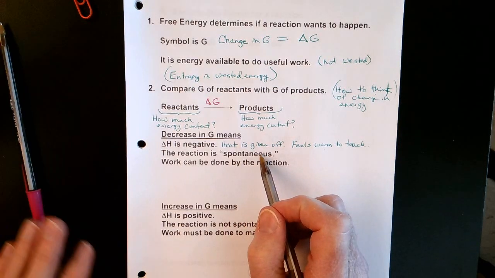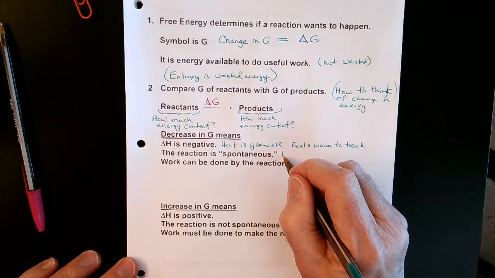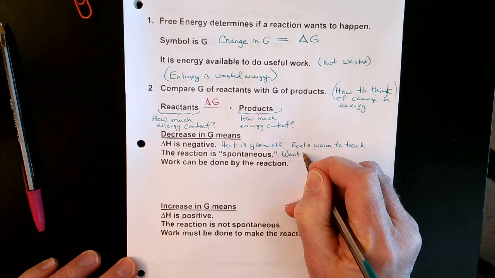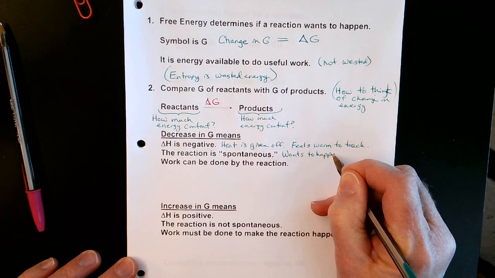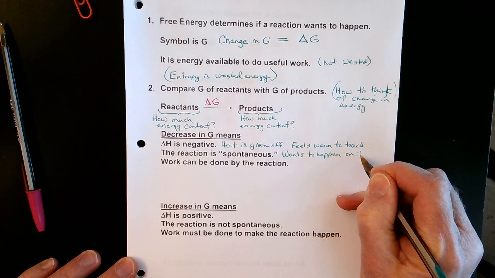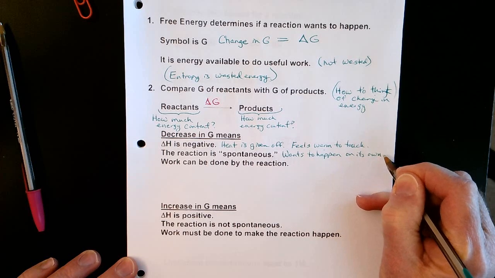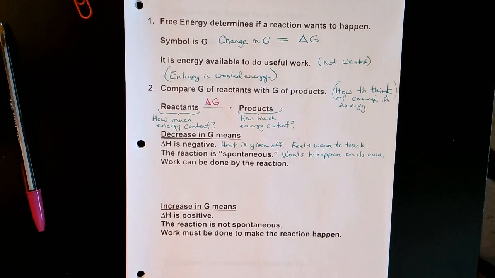The reaction, you say, is spontaneous. Another way of thinking of that is it wants to happen on its own. That's, quote, a good reaction. You don't have to heat it or anything like that to make it happen.